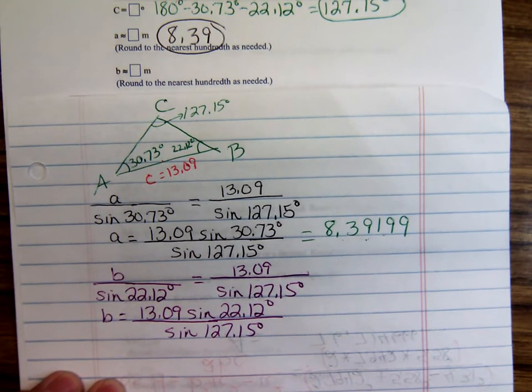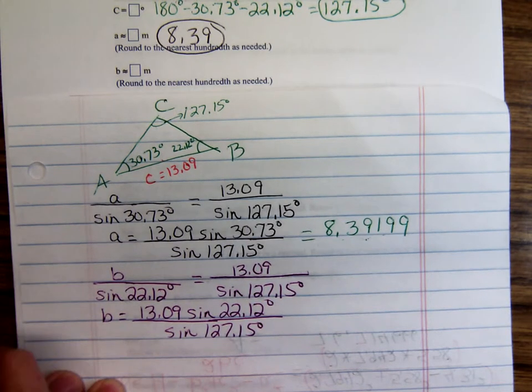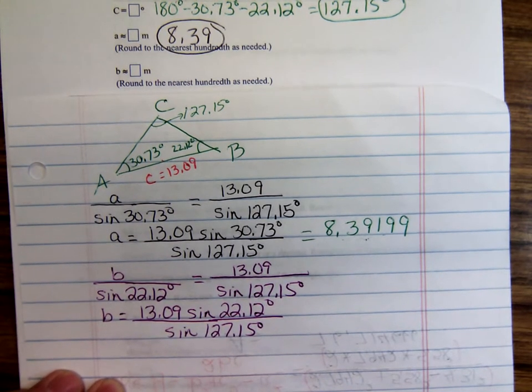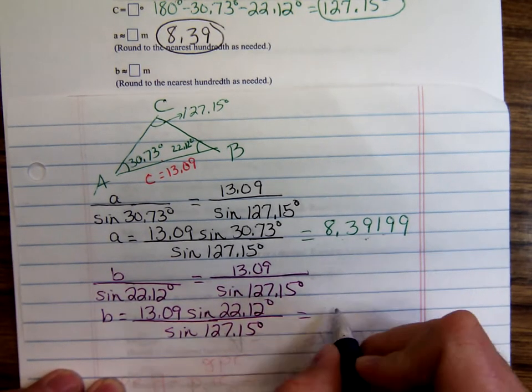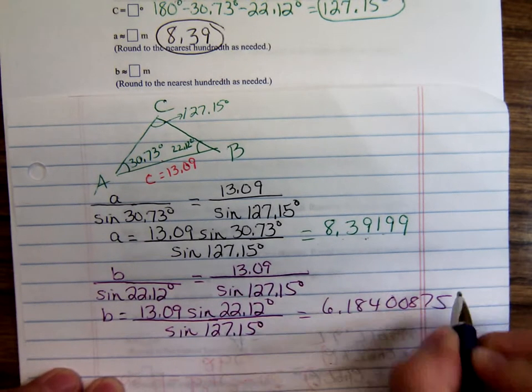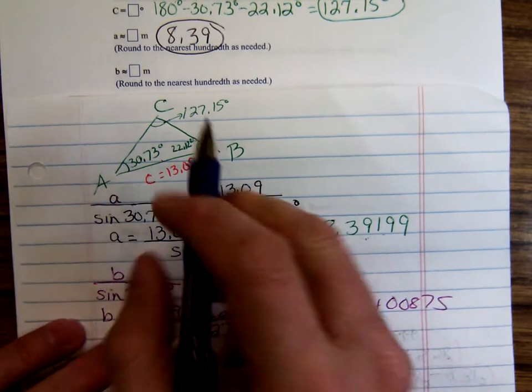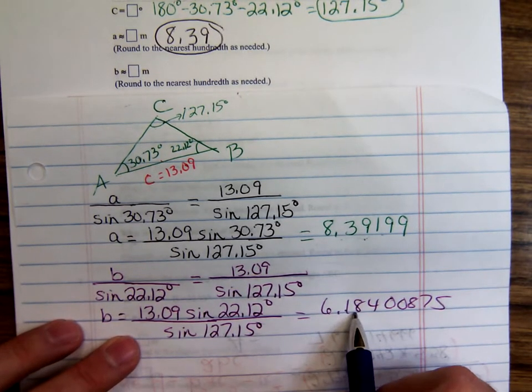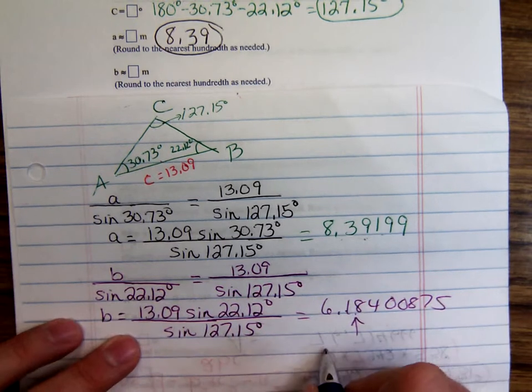13.09 sine 22.12, close parentheses, divided by sine 127.15. That gives 6.18400875. Another one, round to the nearest hundredth. So that's going to be 6.18.